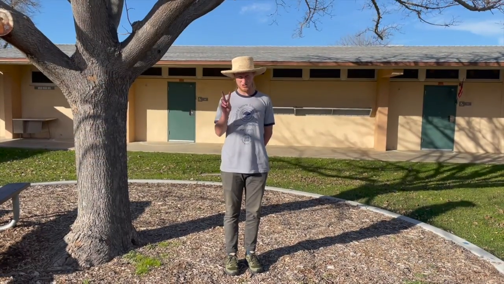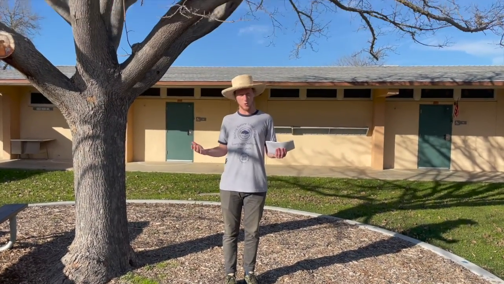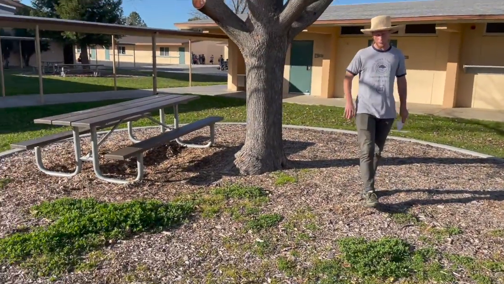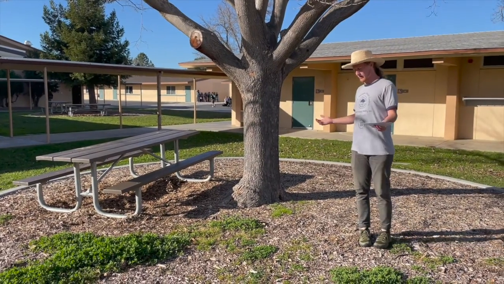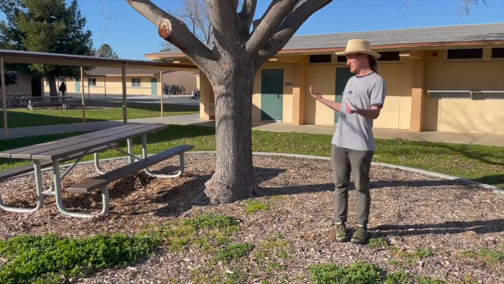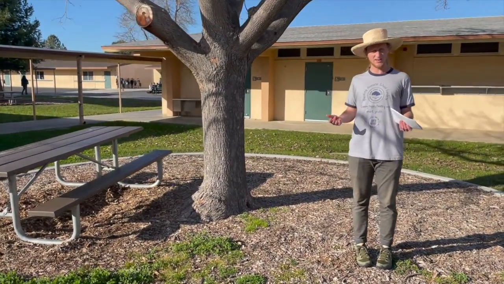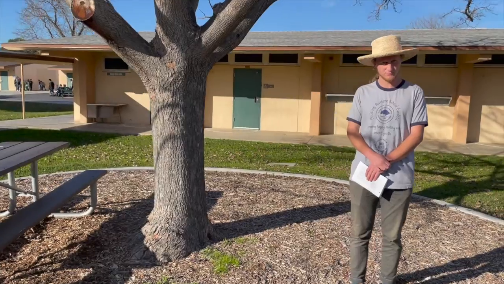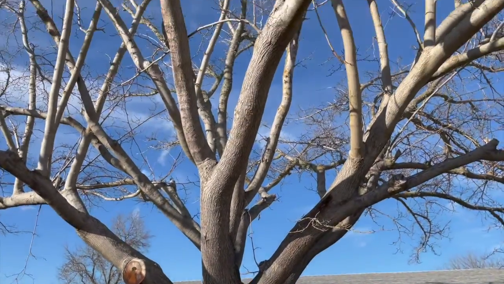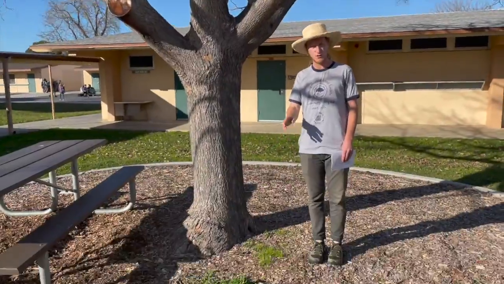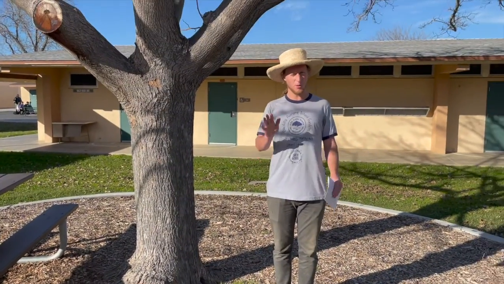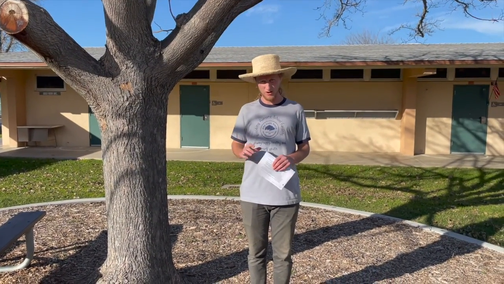Welcome to space number 2. This is the center courtyard here at the school. Same question to you. Does this area look like it was designed sustainably? Would this area provide habitat for plants and animals? We have a tree here, and we have wood chips on the ground. What do you think? Will this provide healthy habitat? Pause the video now and write down your thoughts.